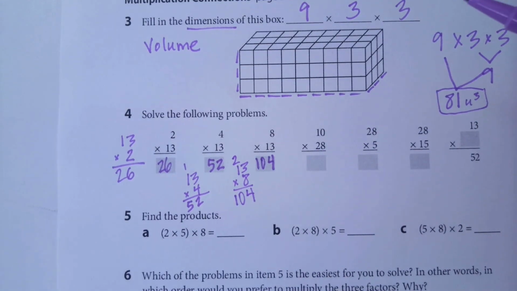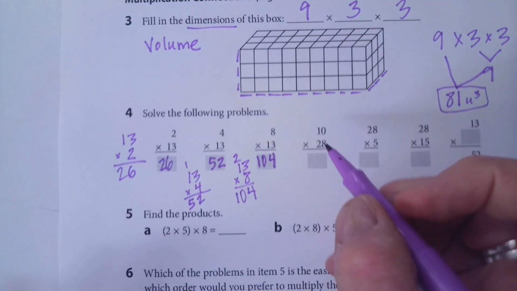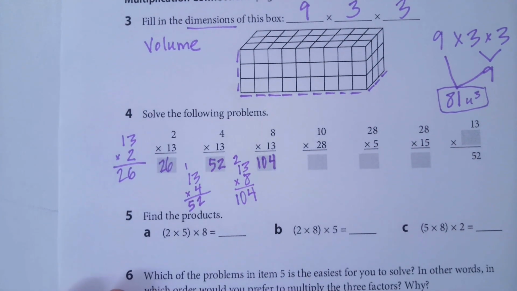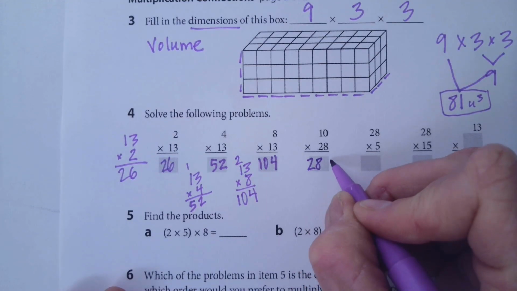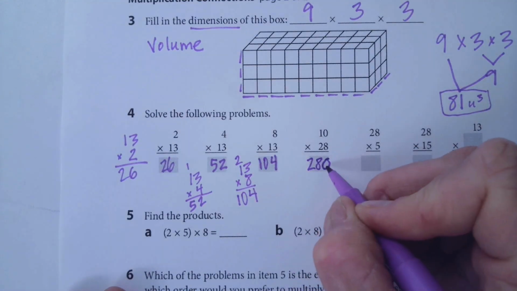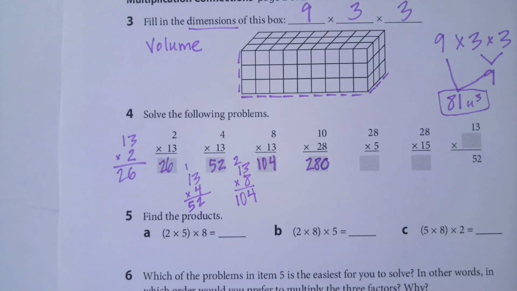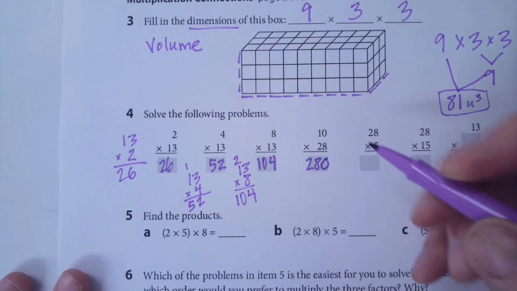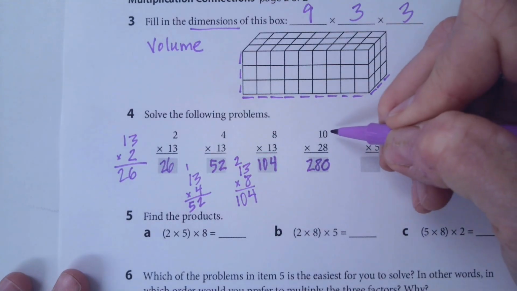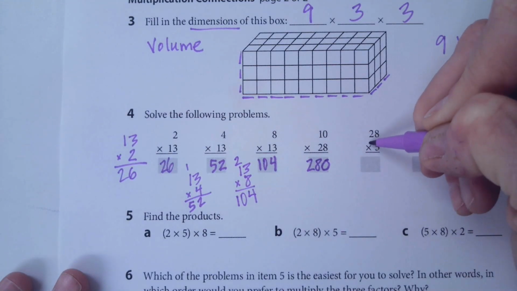All right, how we doing? We're doing okay? Let's look. Oh, I love times 10. I don't have 28 ones anymore. I have 28 tens. So I can just add that 0 right here, add a place value. Oh, and this one will help me on this one. Look at this, my friends. My factor is not doubling. My factor is cutting in half.